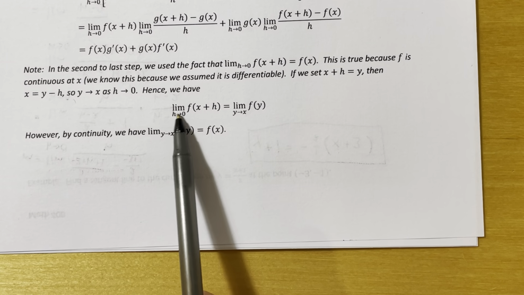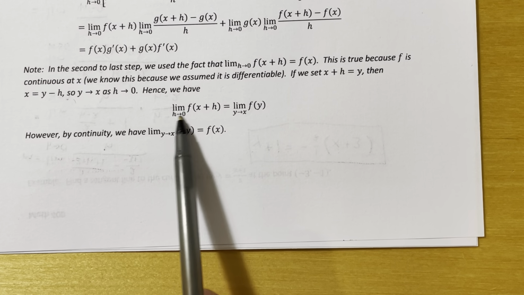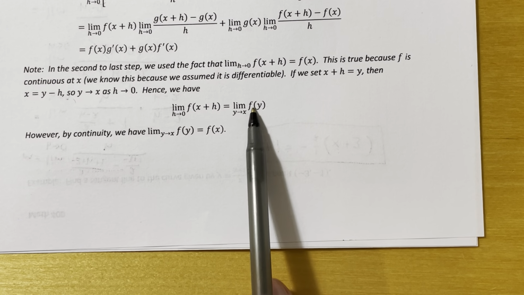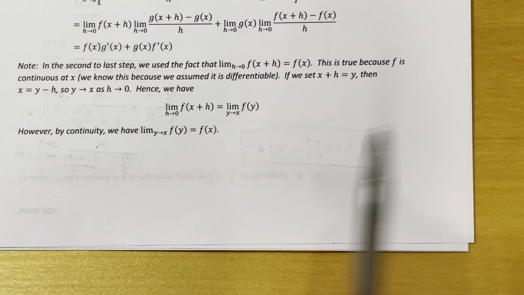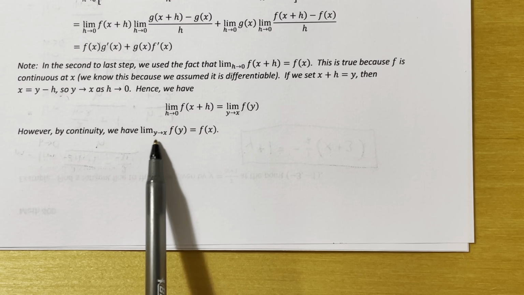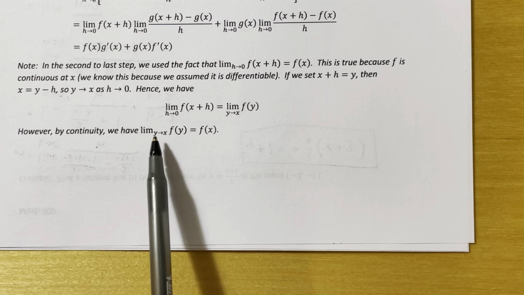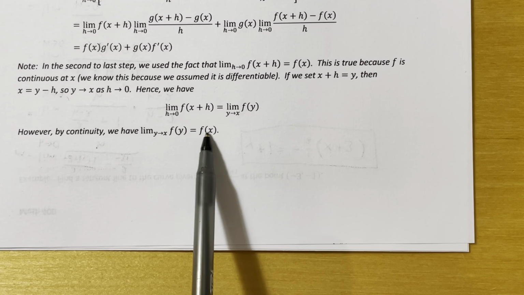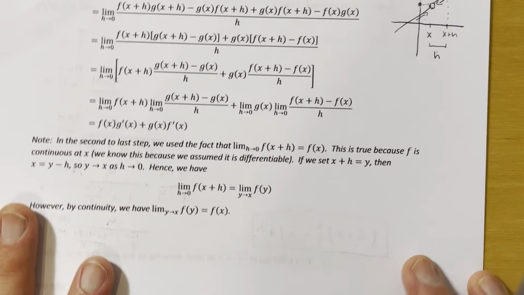So making some substitutions, the limit as h approaches 0 of f of x plus h can be reframed this way: the limit as y approaches x of f of y, because x plus h was defined to be equal to y. And as we already said, we have continuity in this function. So by the definition of continuity, the limit as y approaches x of f of y is equal to f of x. So that establishes that this thing is equal to this thing, which is exactly what we were doing in that step. Okay? So that's a whole lot of talk about this proof.